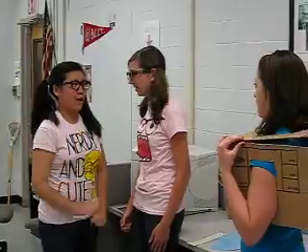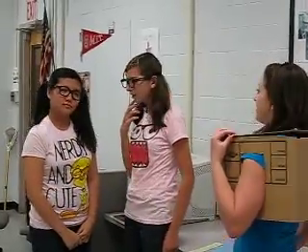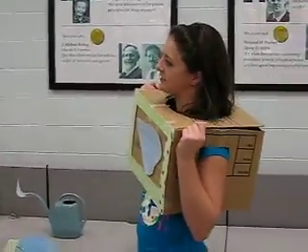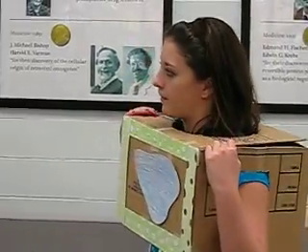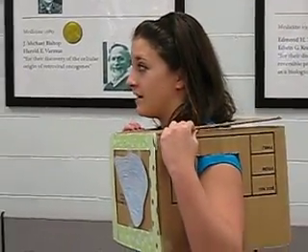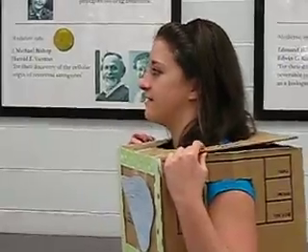Let's start with cell wall. Wait, what's the cell wall? The cell wall is located outside the cell membrane, and it helps support me and keep my structure because of its rigidity. Oh, so is that the cell wall? That's the cell wall, and the cell wall is made mostly of a carbohydrate called cellulose.